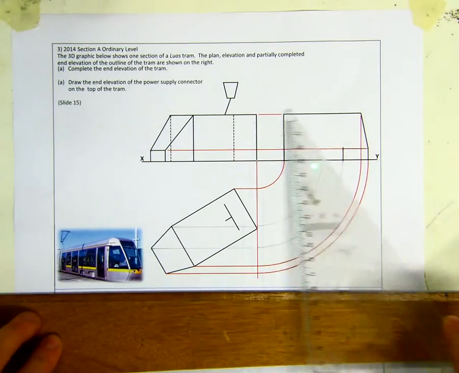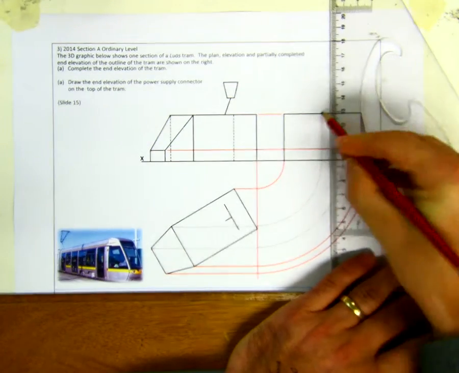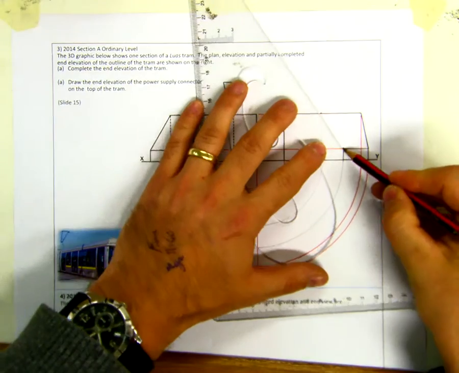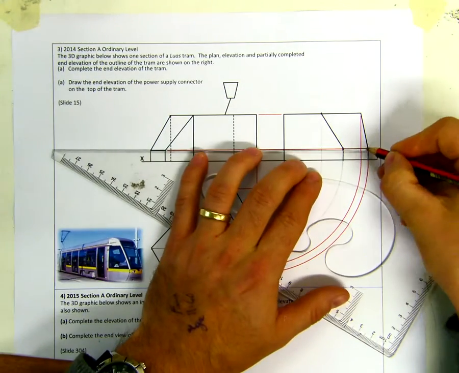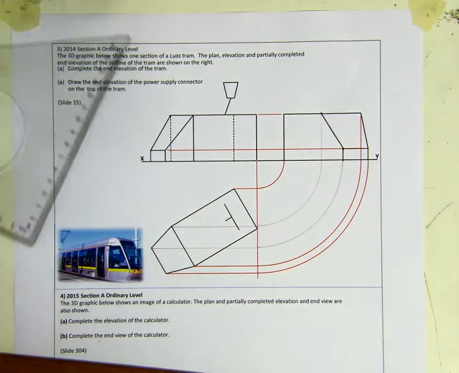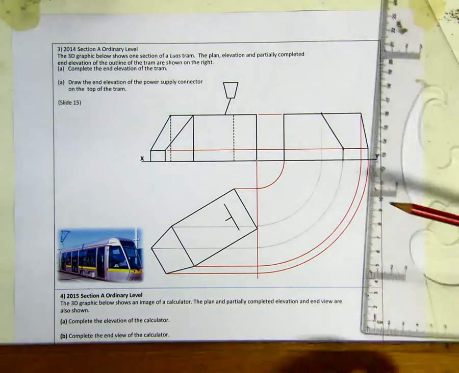We know the height here, so it has to be on the top point. So bring it straight up till it hits the top point. Join them back together. Okay, and heavy it in, solid lines. So that's our 2 points. So our side elevation of the tram is almost finished. Okay, we're just missing the hidden detail.